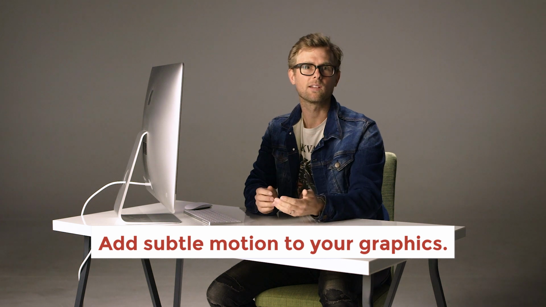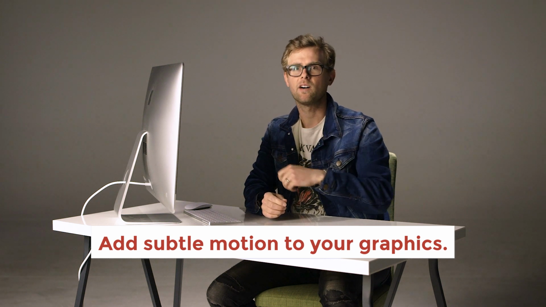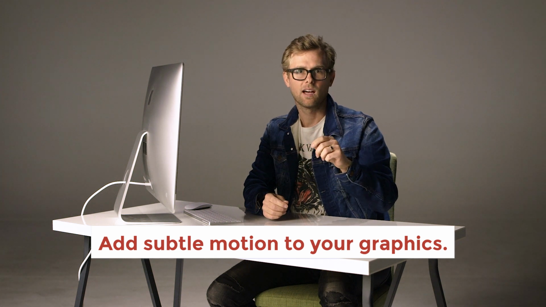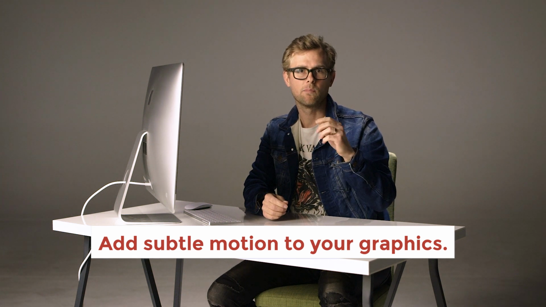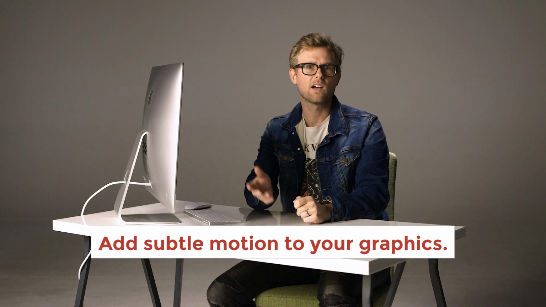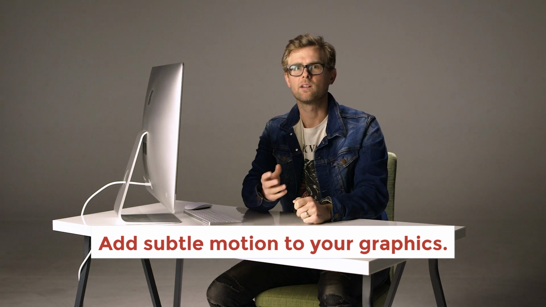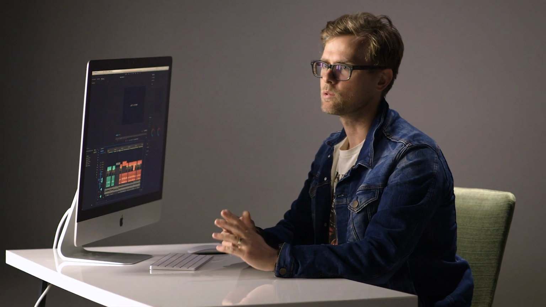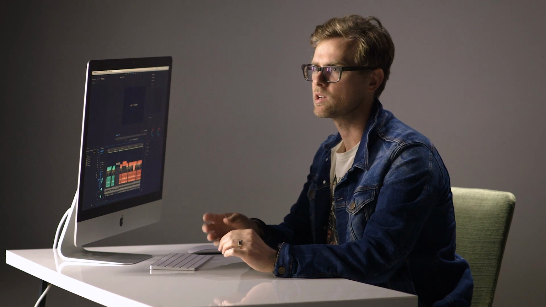I just would scale it up. Like, you bring the Photoshop file in, throw it in there, and go to the Effects tab and hit the motion button. Add a small scale up, like start at 100% and go to 115. The thing you want to watch out for, you don't want it to be so subtle that people will question, is that moving? You just want people to see it and know, yeah, it's moving.